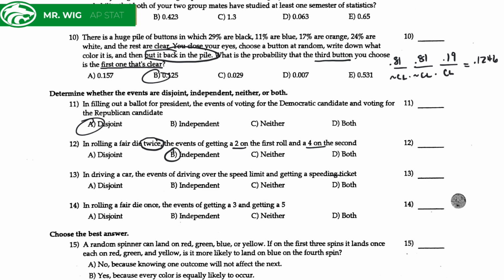Number 13, I think, is probably the most logical. I am driving a car, we have two different events, right? Speeding and then getting a speeding ticket. So we do have the option of talking about independence. I would think that if we speed, I am more likely to get a speeding ticket than if I were not speeding. So we definitely say that they're not independent. We would say that they are definitely dependent.